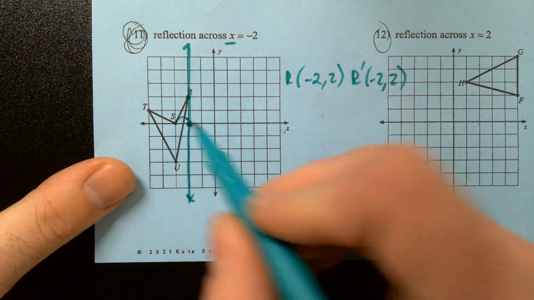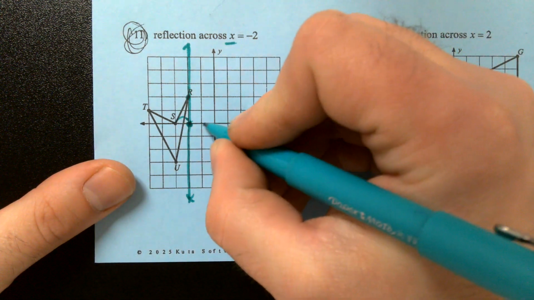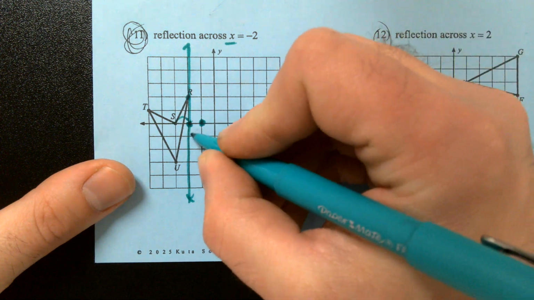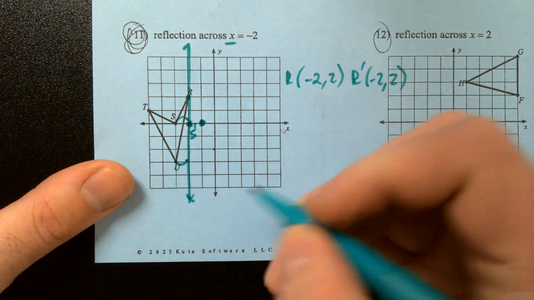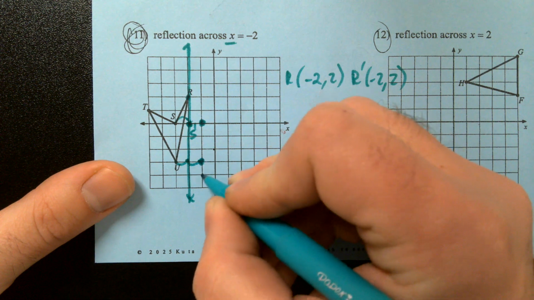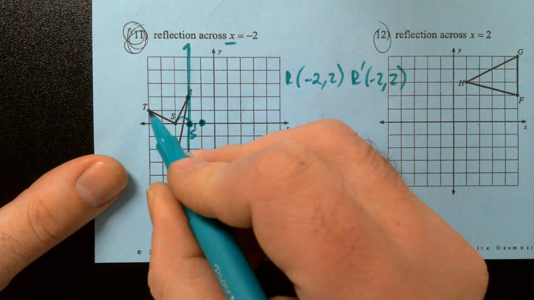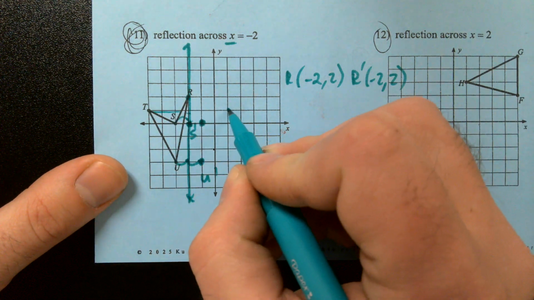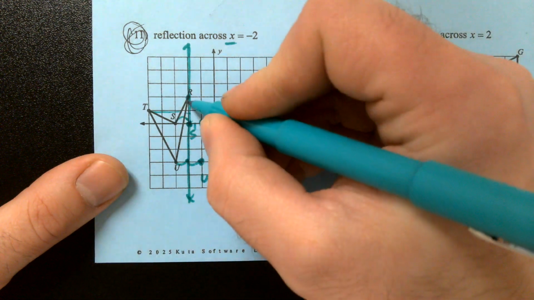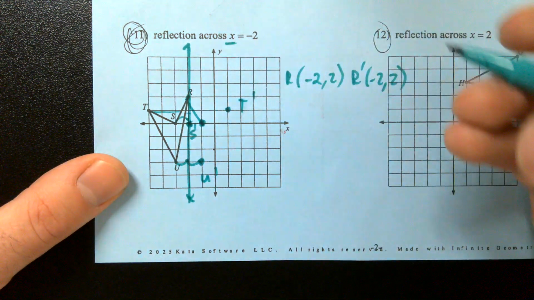S is only one space away, so S prime is just going to be one more space. U is one space away. U prime will be one space. But T is 3 spaces away. So T prime is going to be 3 more spaces away.